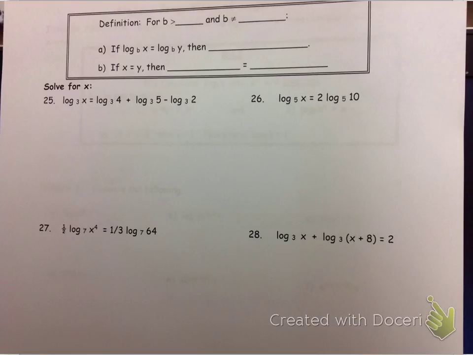Okay, last but not least, remember, of course, that the base of your log needs to be bigger than 0 and it can't be equal to 1. We're not going to use this property until tomorrow, so hopefully that helps at least a little bit.